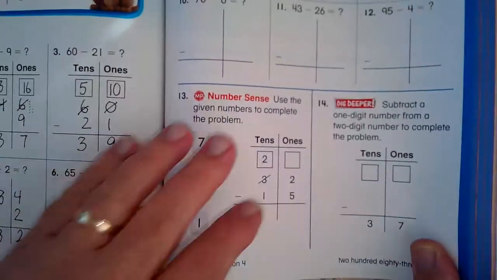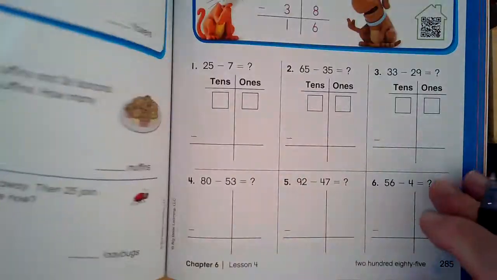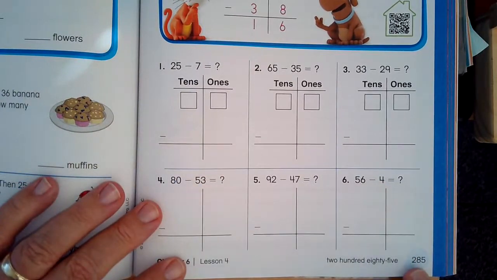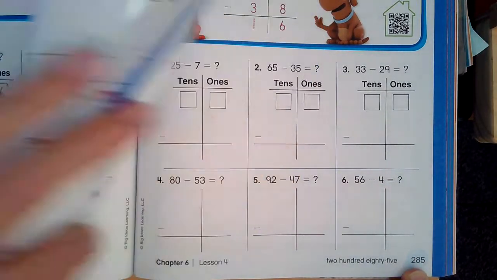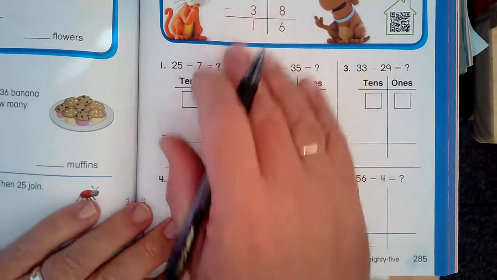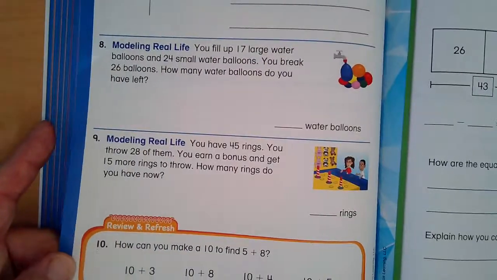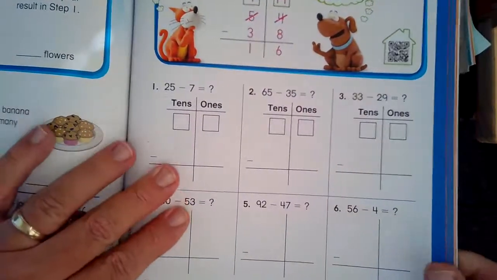All right, boys and girls, we are running out of time. This was taking a little bit of time. I want you to do any of the problems that I didn't finish, but these are the ones that I want to assign. Page 285. And if your family wants you to work on these as a challenge, then I know you can do it.